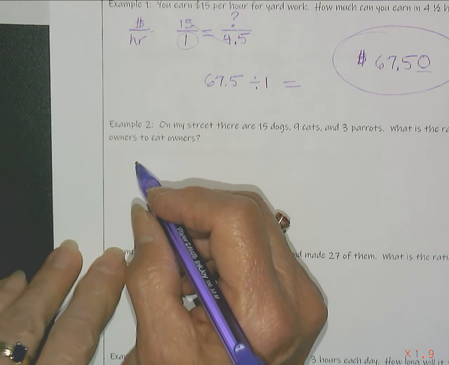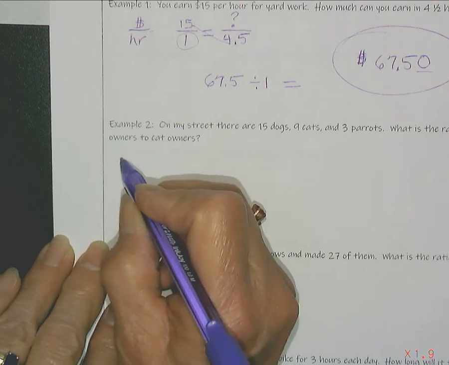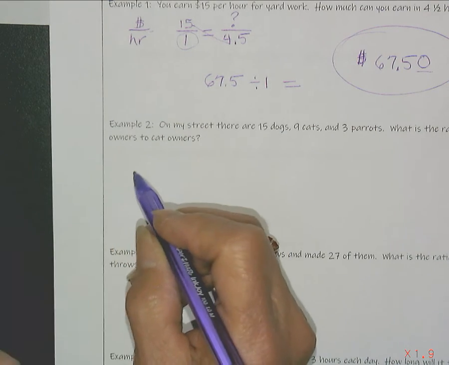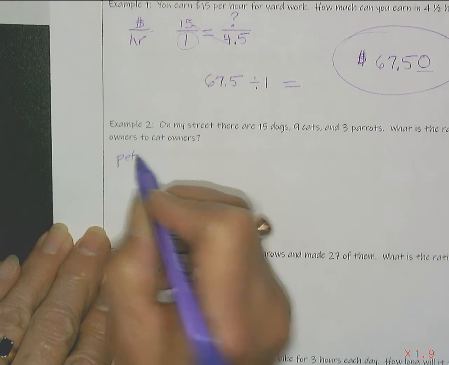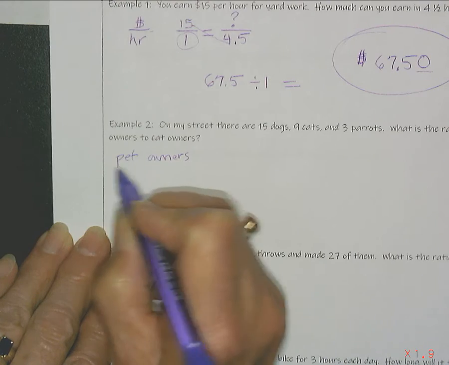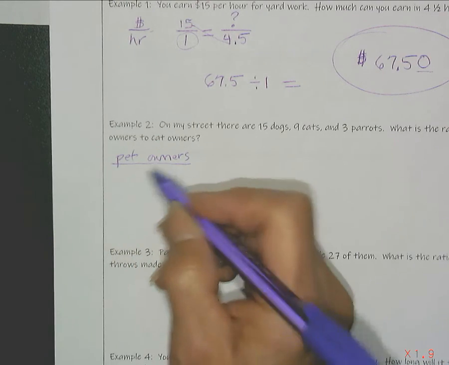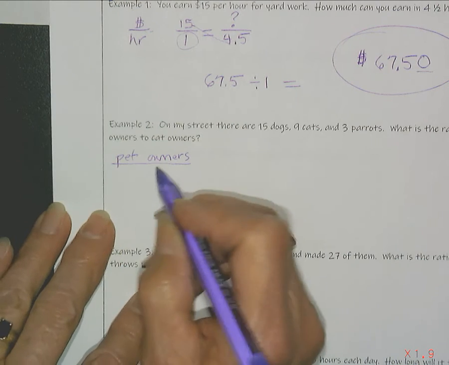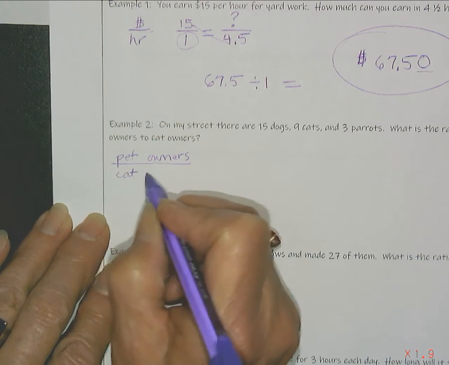Read the question again. Pets to cats? No. Well, it's not pets, it's pet owners. And I guess the number of pet owners would be the same as the number of pets. So I could see why you would say that. And what goes on the bottom? Cat owners. Cat owners.